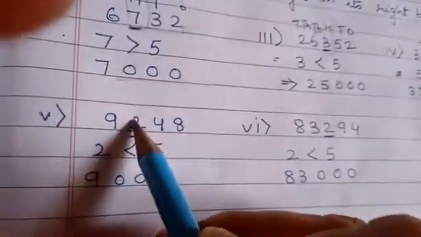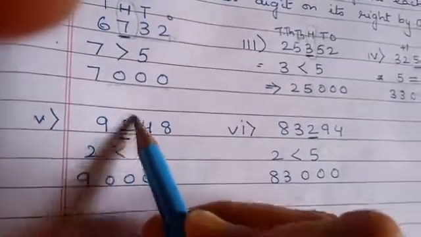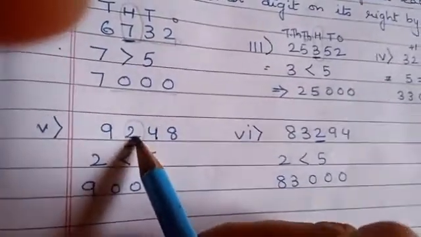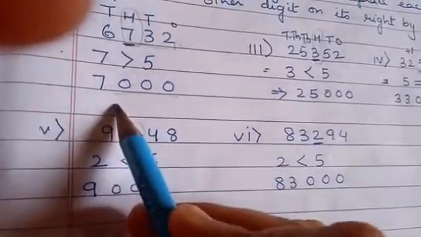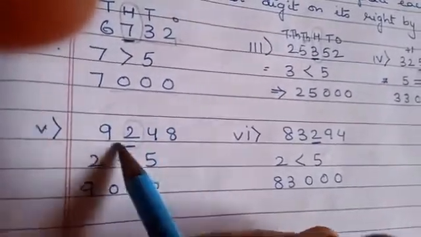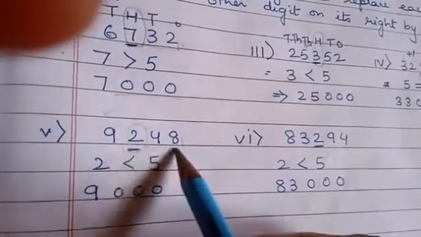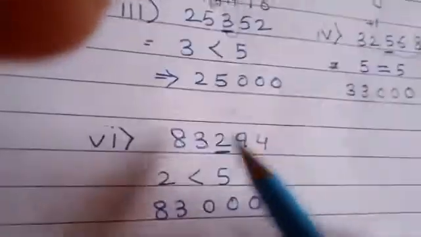Next, check the digit at the hundreds place. It is less than 5, so this will not change. 9 will remain 9 and all the 3 zeros. Replace these 3 digits by 3 zeros.